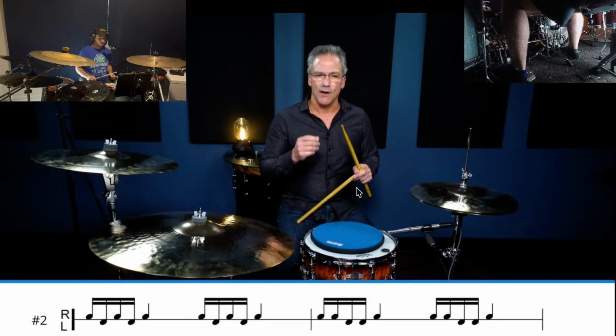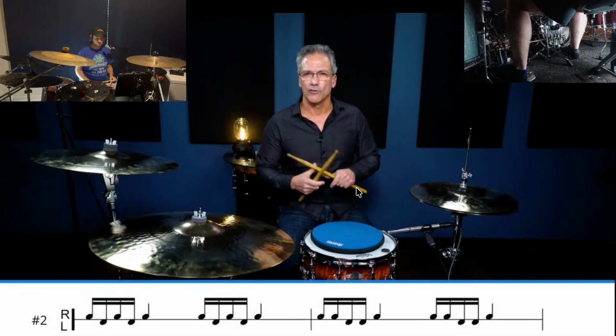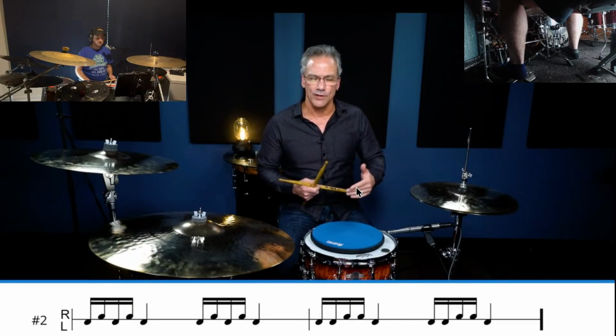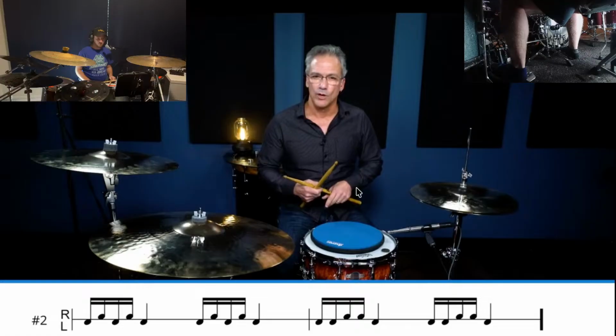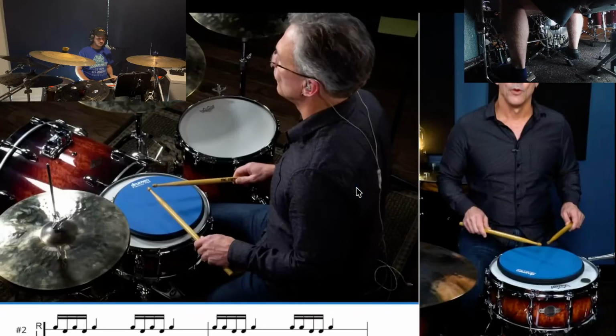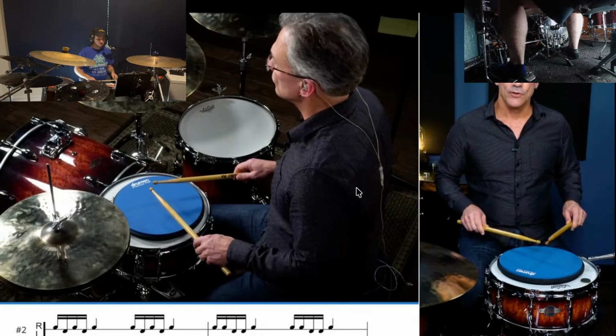What I'm going to do is play a 5-stroke roll, single stroke on the right hand twice, and then twice as a double stroke. Then we're going to switch to the left hand. Start with the left hand, single strokes twice, and then double strokes twice. We're going to do this fairly slow, so just play along with me. 1, 2, digga digga dot, ready, go.